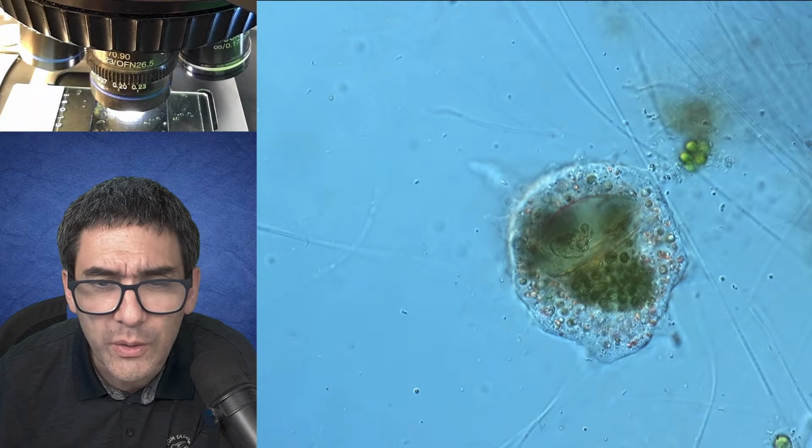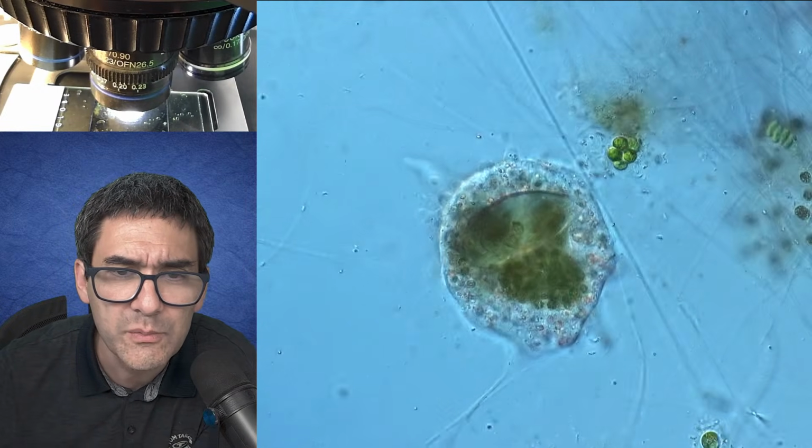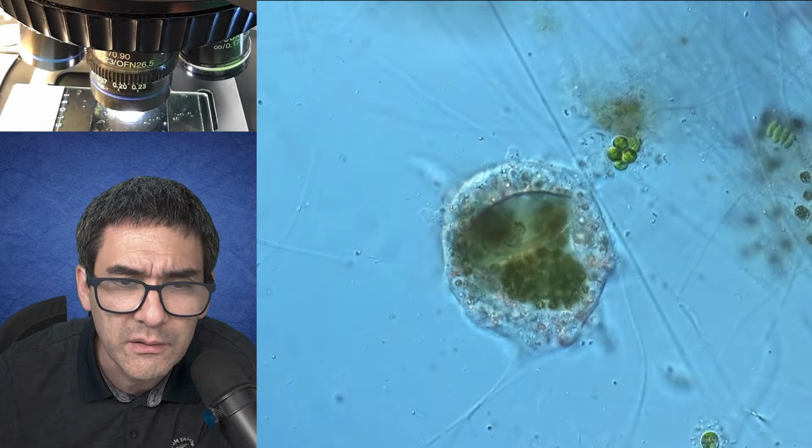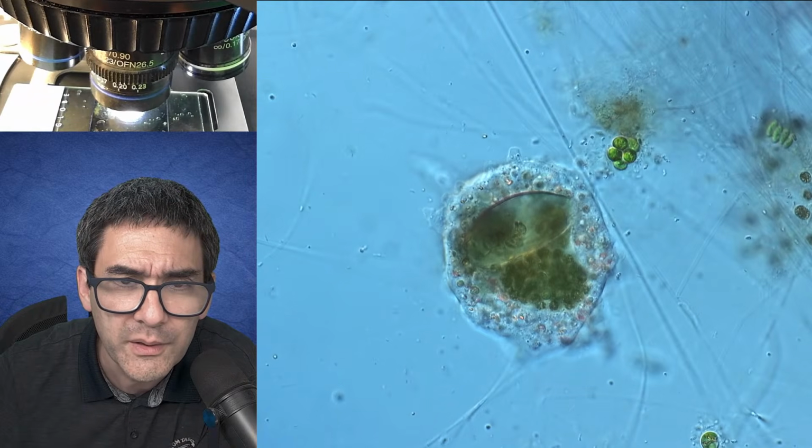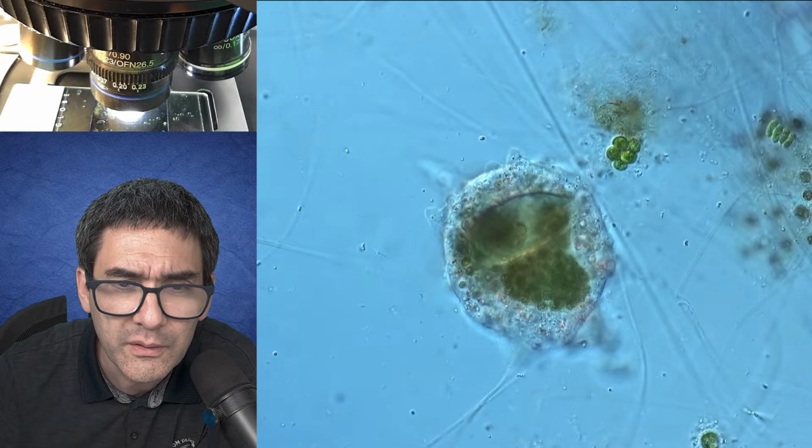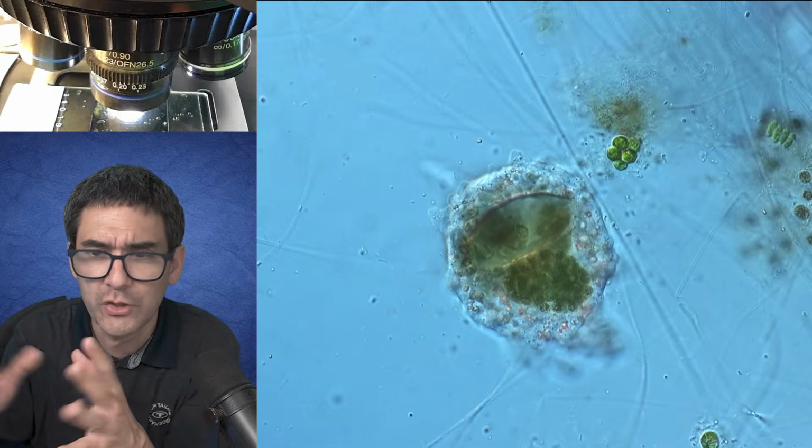Yes. It's actually quite nice. So this seems to be an amoeba. You can actually see what it has eaten. So it should be actually able to change its shape.